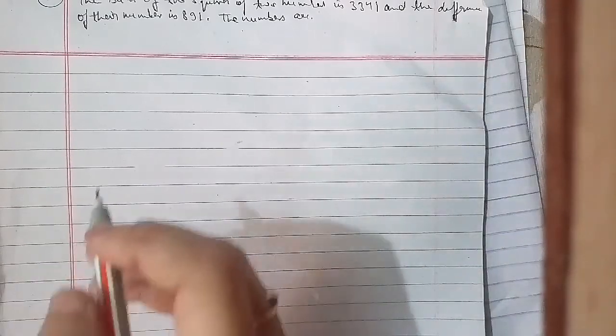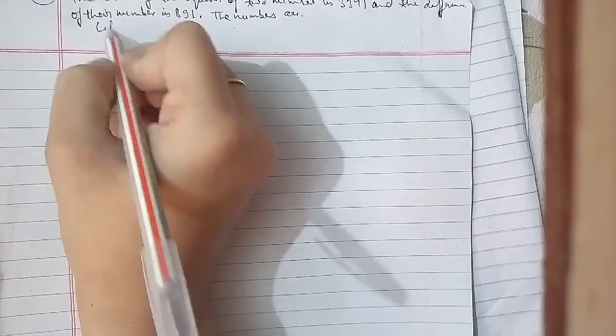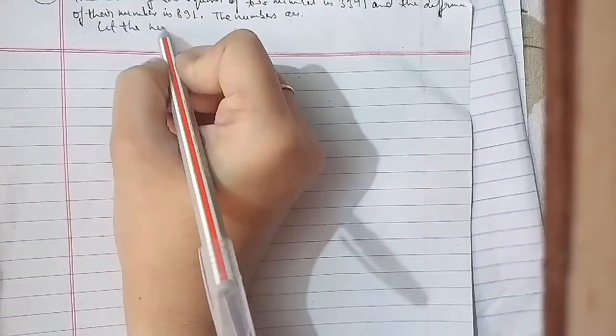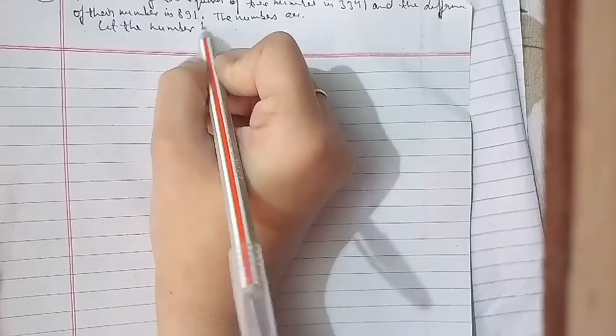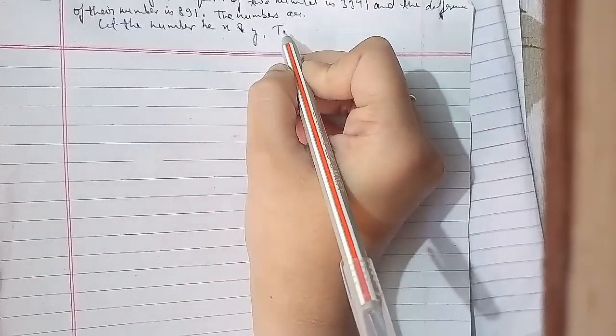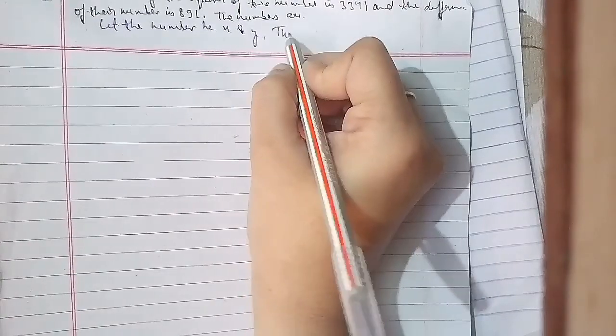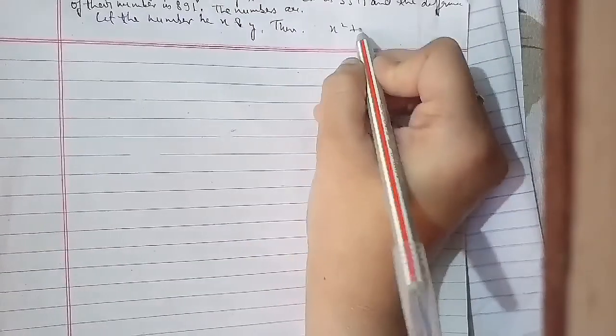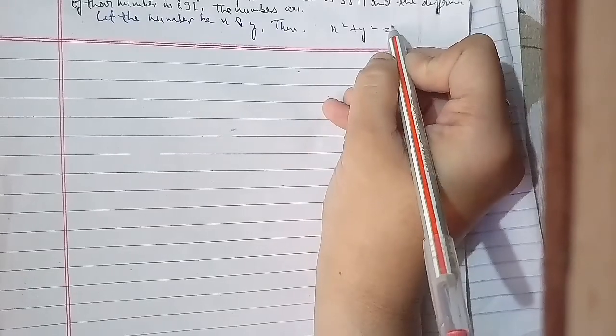Let the numbers be x and y. Then x square plus y square equals 3341, and x square minus y square equals 891.